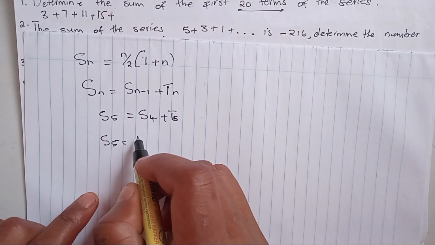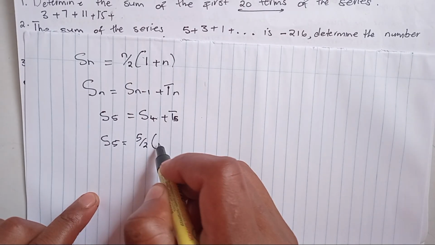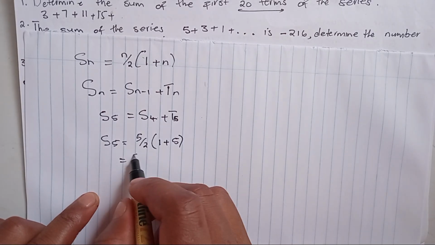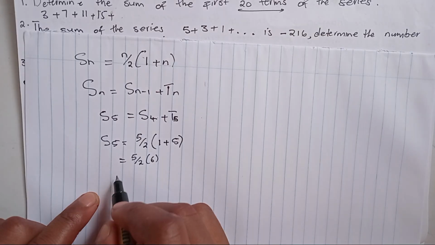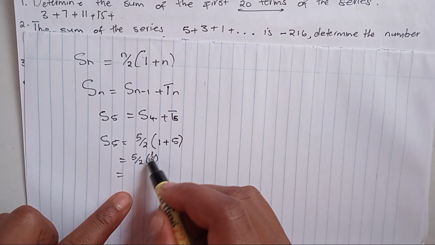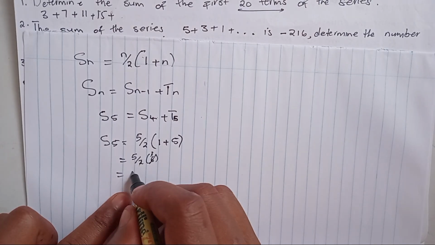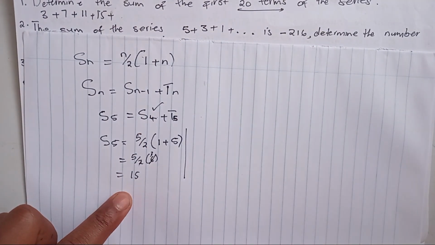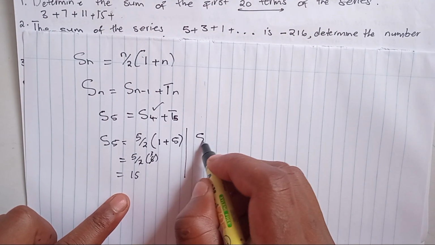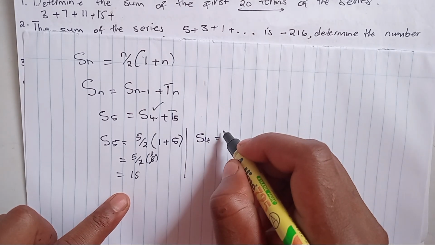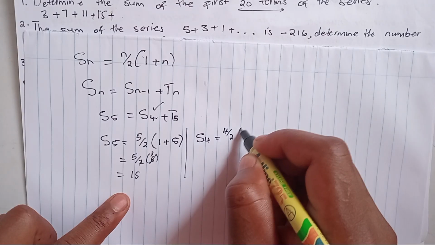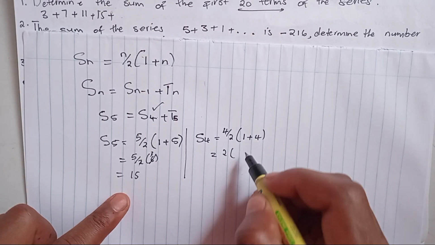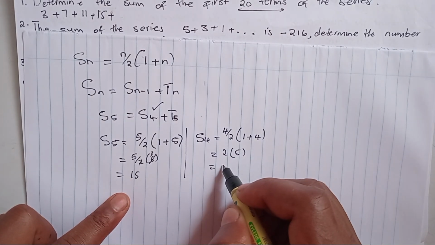S5 is going to be equal to 5 over 2 into 1 plus 5. So it's 5 over 2 multiplied by 6. And then it's going to be 3 here, and then cancel out, and then it's going to be 15. And then I'm going to find S4. So I know that S4 is going to be equivalent to 4 over 2 into 1 plus 4, which is going to be 2 into 5. And then it results to what? It results to 10.